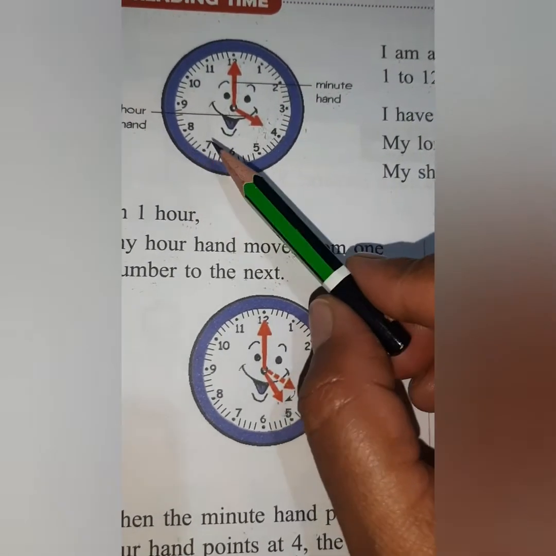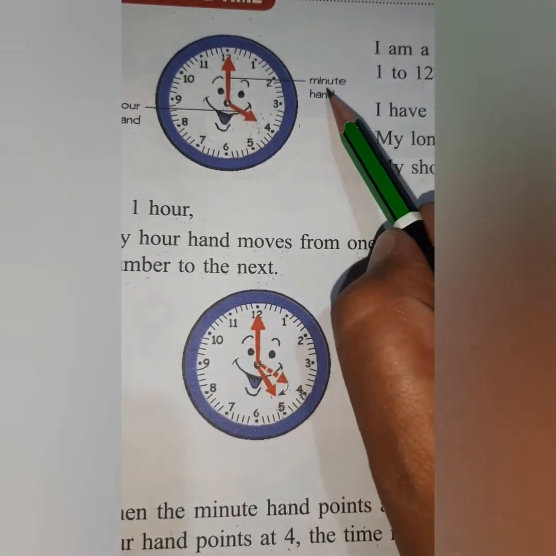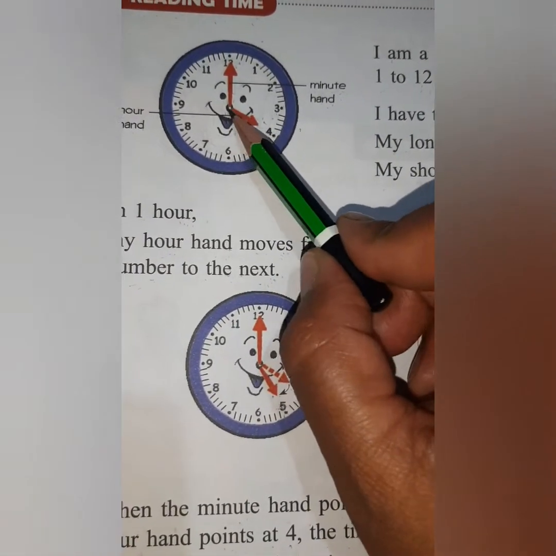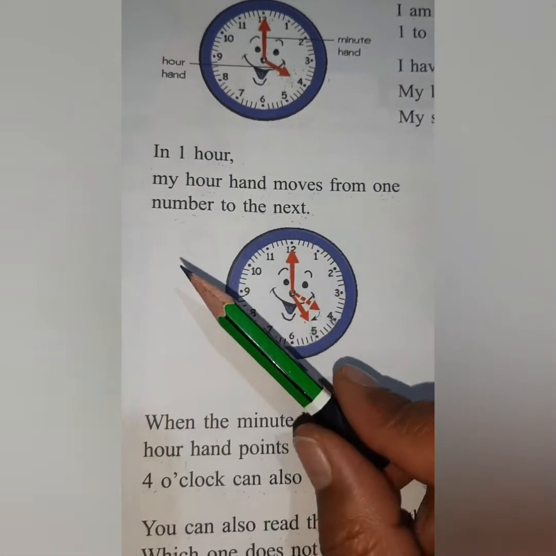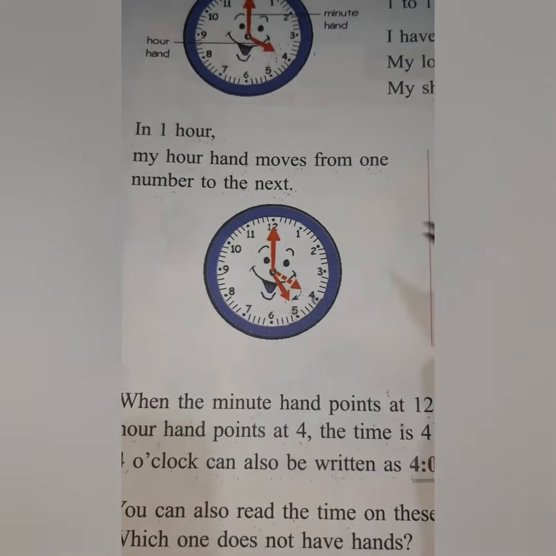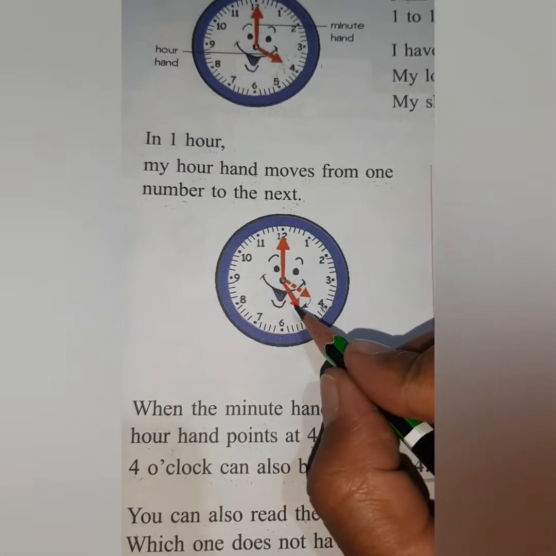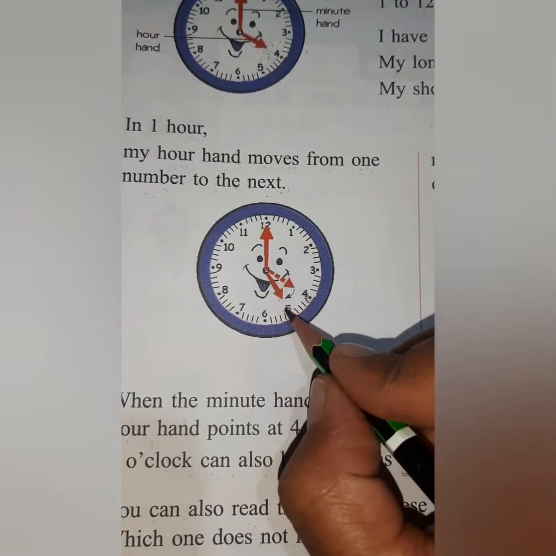It has two hands. This long hand is the minute hand, and this short hand is the hour hand. Okay, and in 1 hour, the hour hand moves from one number to the next number.